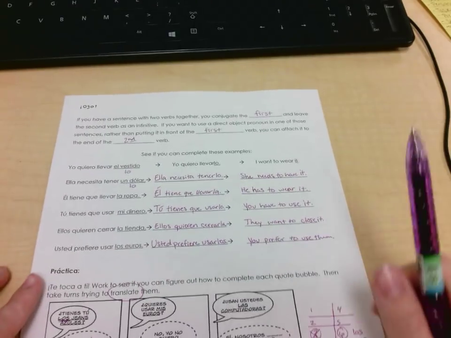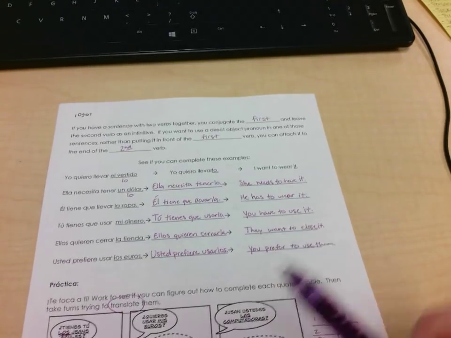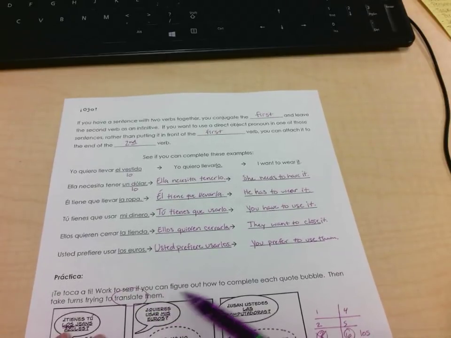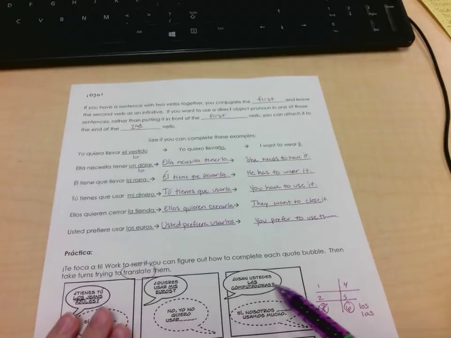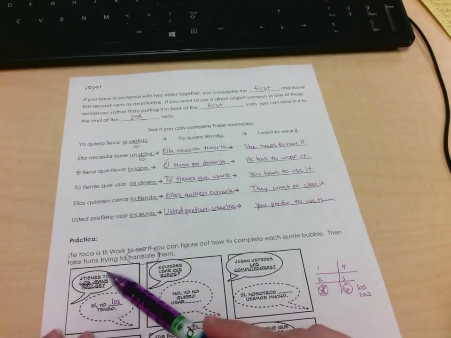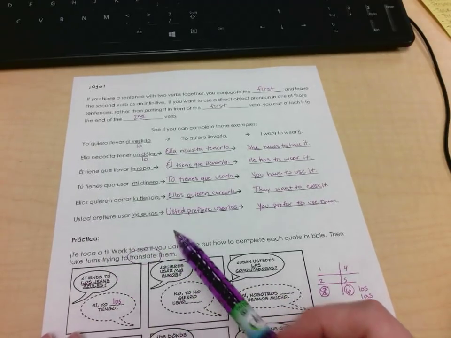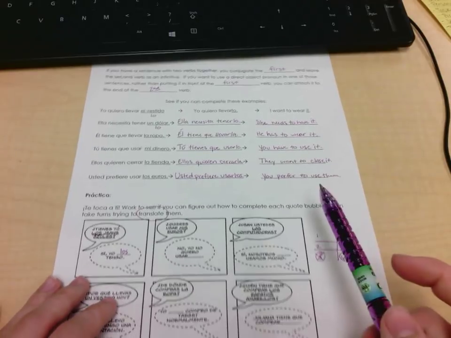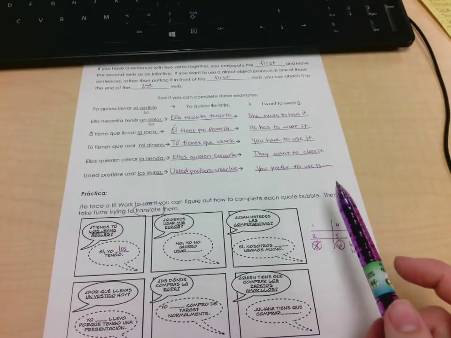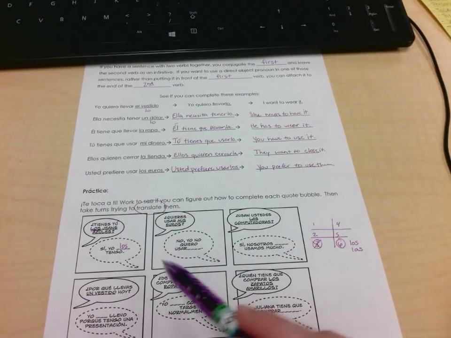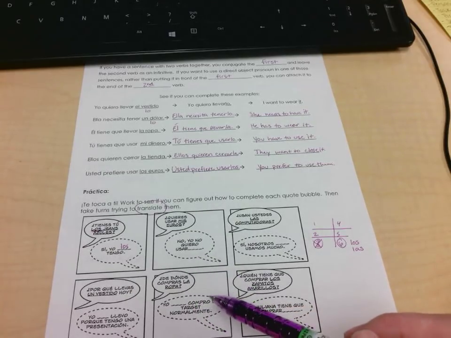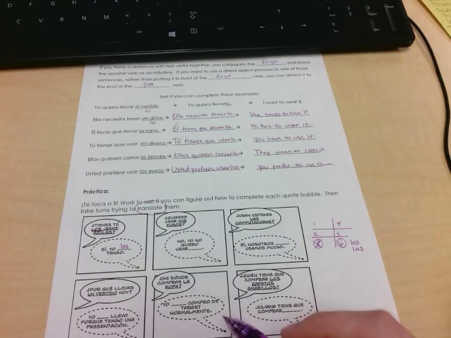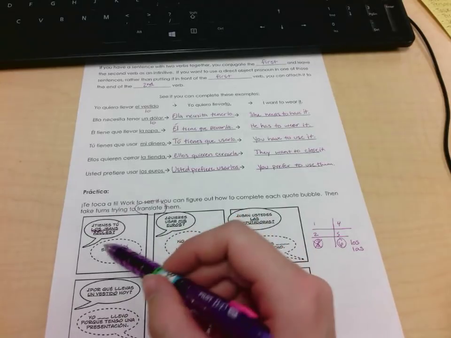All right, now this part down here. Te toca a ti. Work to see if you can figure out how to complete each of the quote bubbles. Then you are going to try to translate them. So, before you come in next class for homework, I want you to fill in the blanks with the correct direct object pronoun, and then try to translate these phrases, all right? So I did the first one for you.